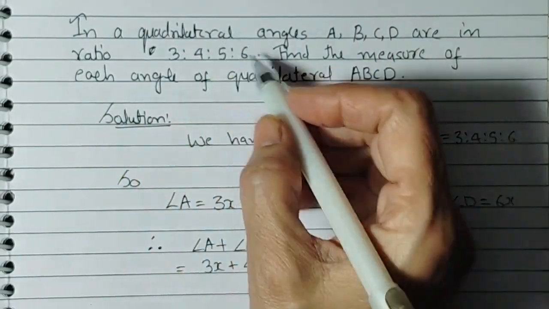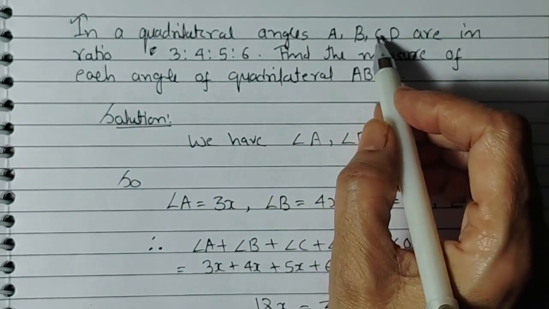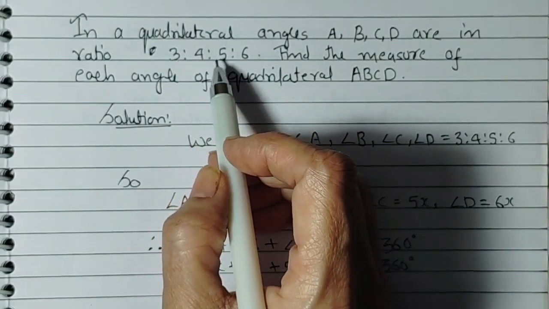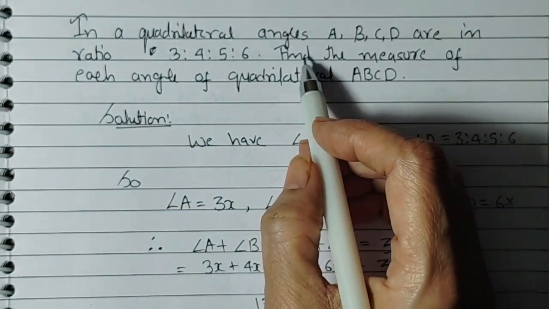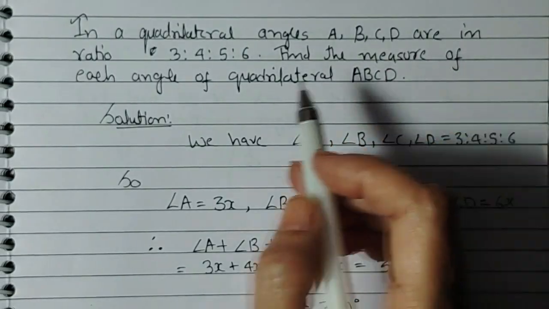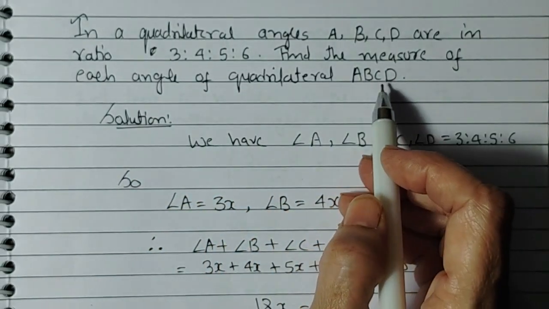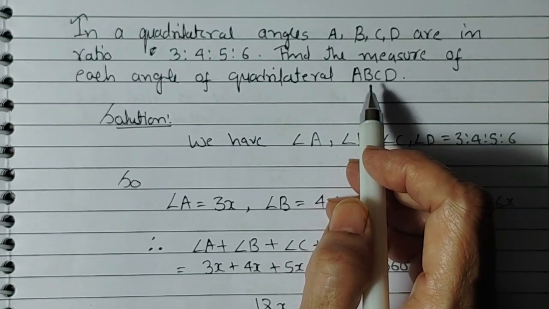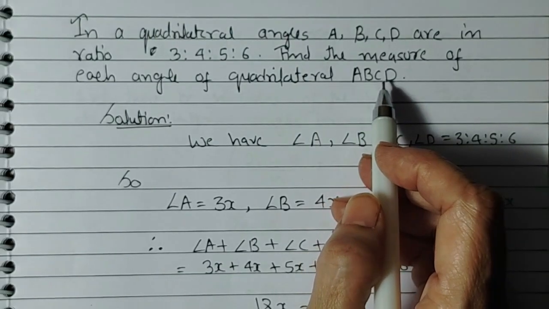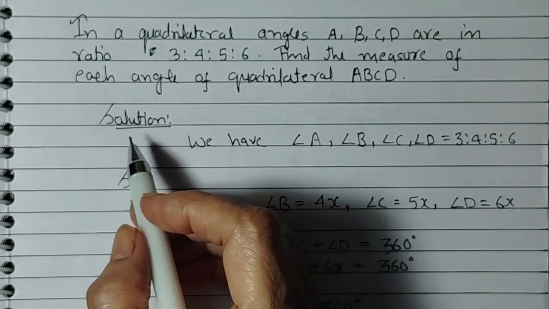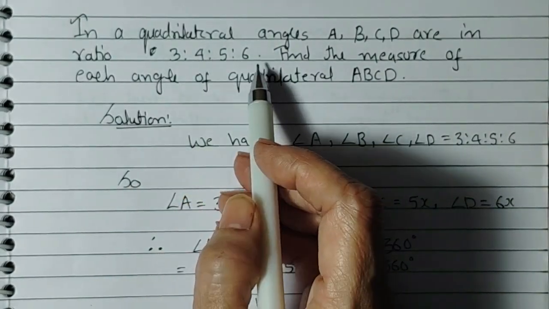In a quadrilateral, angles A, B, C, and D are in the ratio 3:4:5:6. Find the measure of each angle of the quadrilateral ABCD. So we have to calculate the exact value of the angles of ABCD. It has been given in the ratio.